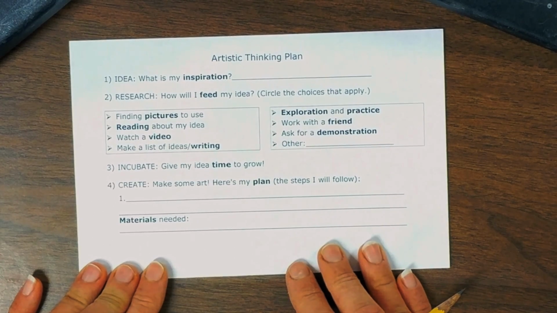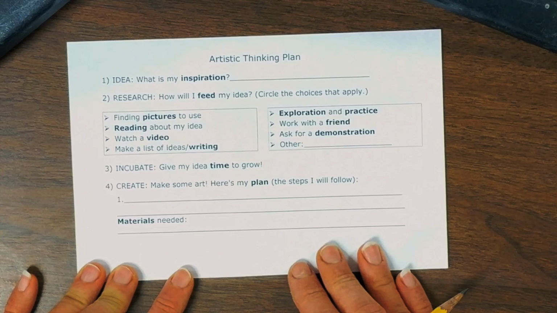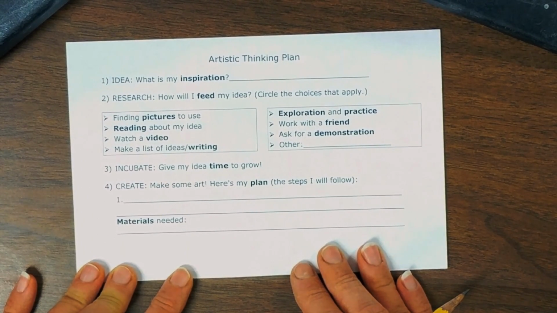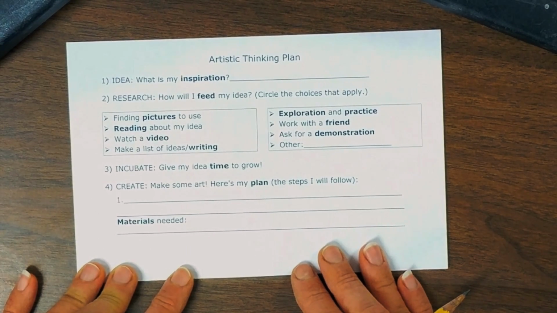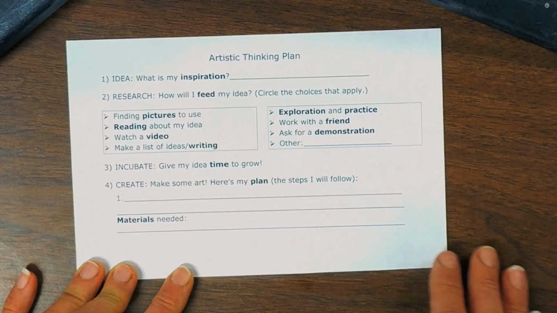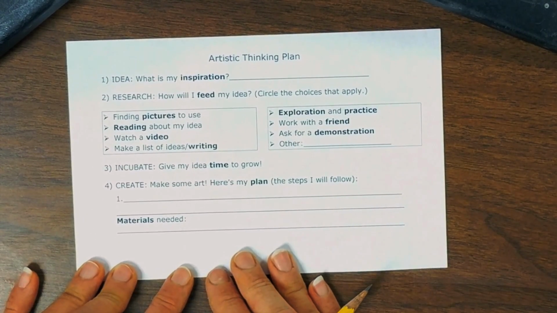Hi boys and girls, today we're going to talk about a plan sheet that we're going to start using to plan our wow pieces. The reason we're doing this sheet is to make your thinking very visible so that you can really see how your ideas come about and what your steps are going to be before you begin. The first thing you need to do is think of what your idea is.